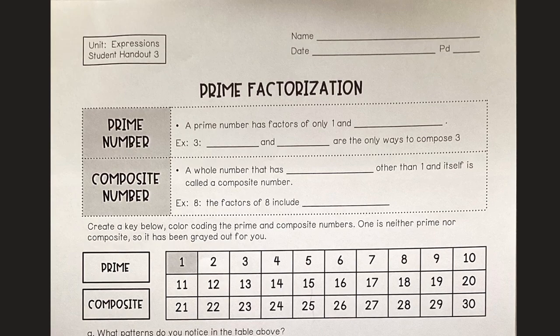Hello students, today we're going to be talking about prime factorization. Now let's go ahead and start off at the top of our notes page where we're defining the difference between a prime number and a composite number. For a prime number, it has factors of only 1 and itself.